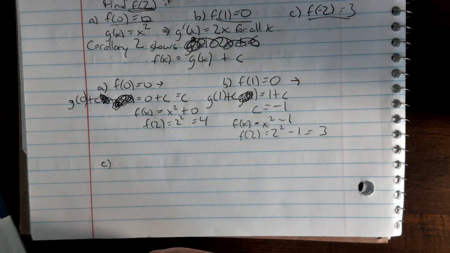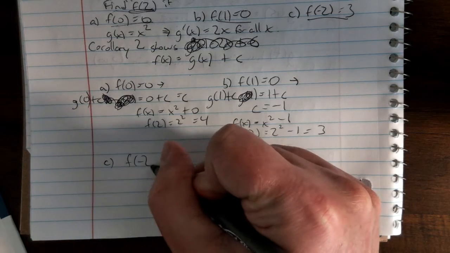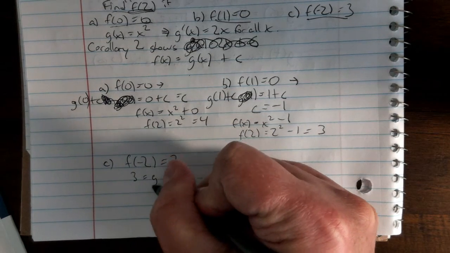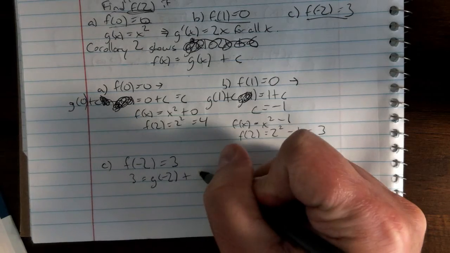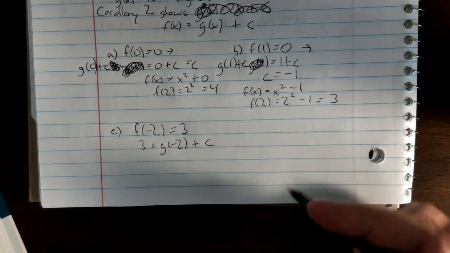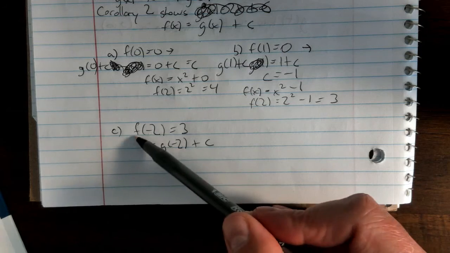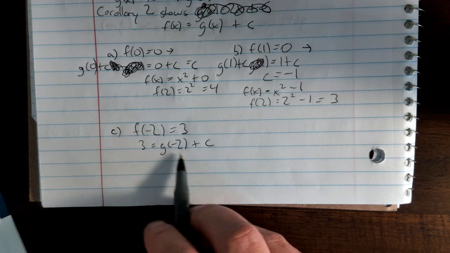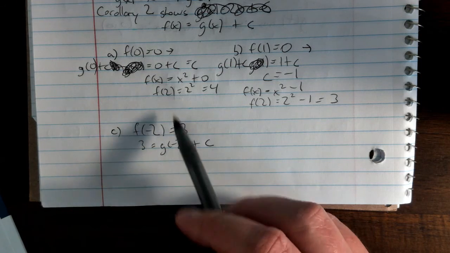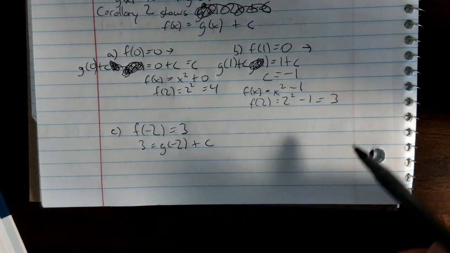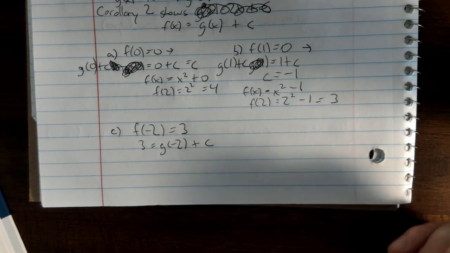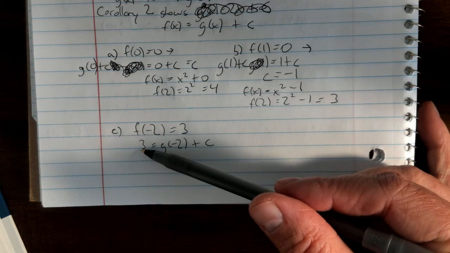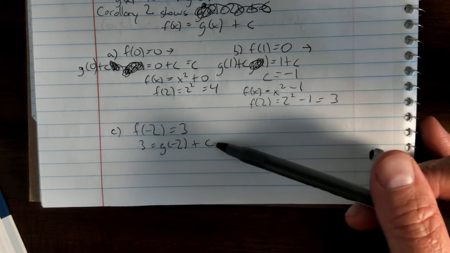Okay, our last part for this one is f of negative 2 equal 3. And so we have 3 equal g of negative 2 plus c. So basically, they're putting the 3 first, and they're changing the f to the g and adding the c. So that's how those are equivalent, similar to how we were doing it there. Basically, as you do more and more of these, it'll make more and more sense. So here we just put the 3 in front, and then the g instead of the f, and then put the c.